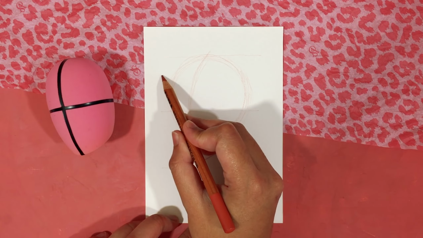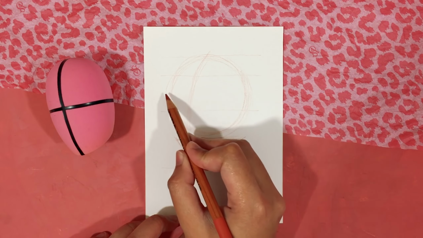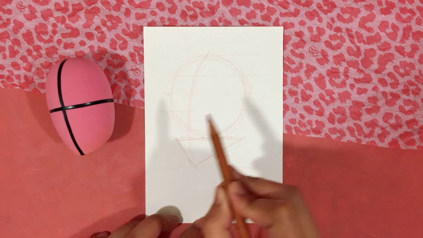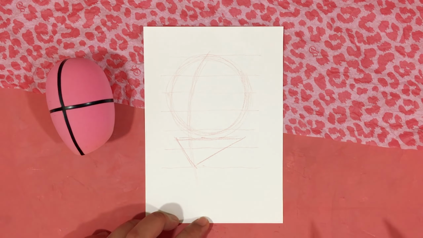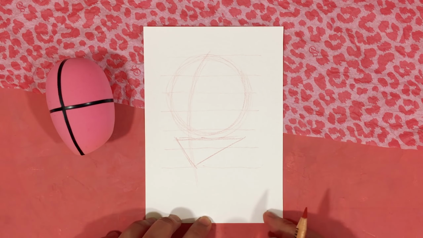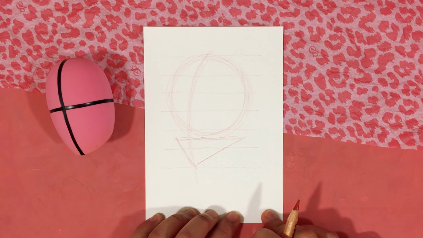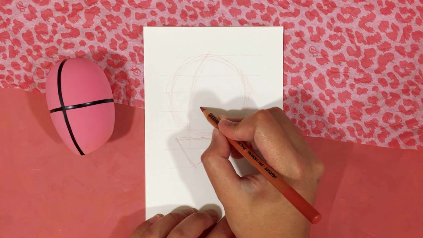Now, I can have a separate video tutorial of drawing a face looking up or down, or a combination of looking to the left and looking up, or looking to the right and looking down. But for the purpose of this video and keeping it simple, the head is only turned to the left.